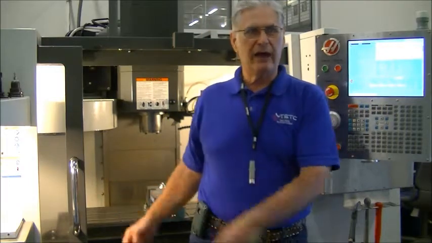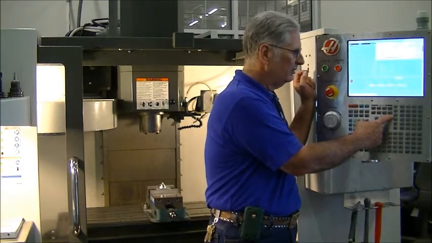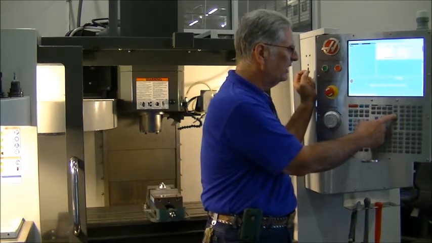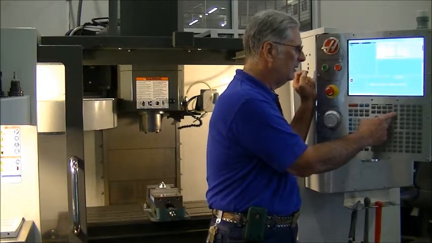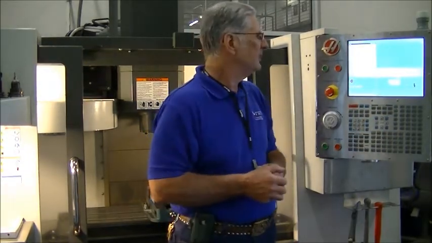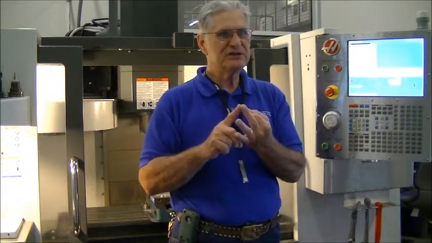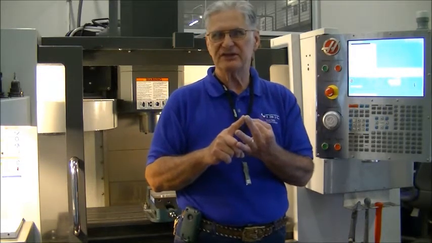This machine has already been powered up from our last video. In order to load the tools, I'm going to need to go to the MDI mode. This is one of our mode switches over here. I'm going to press MDI. Now, different machines call that different things. The Fadal machine that we have calls it manual, which would be the same button as the MDI. MDI stands for manual data input. It just means we're going to speak to the machine using CNC code.